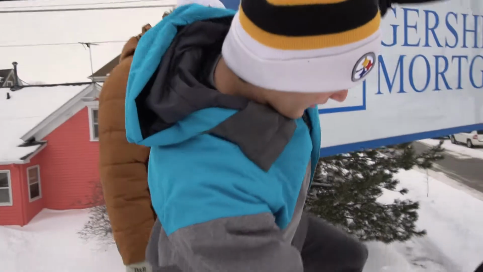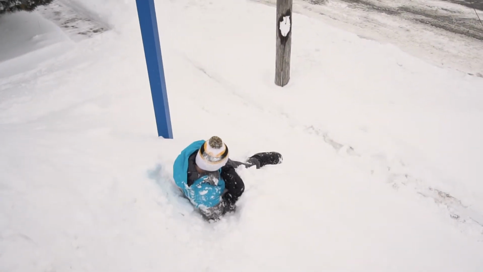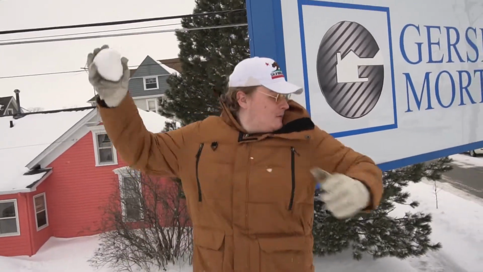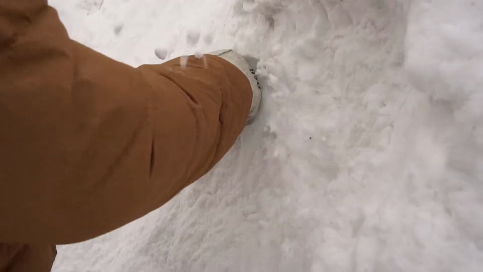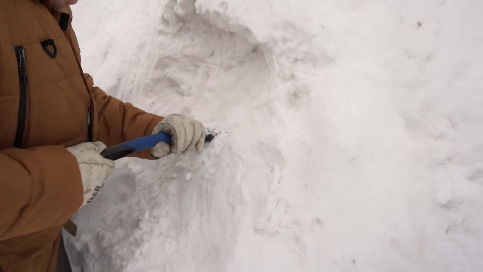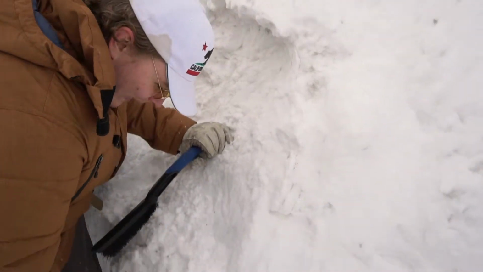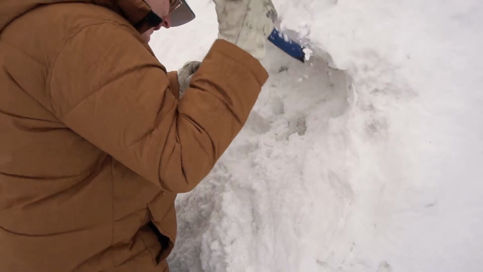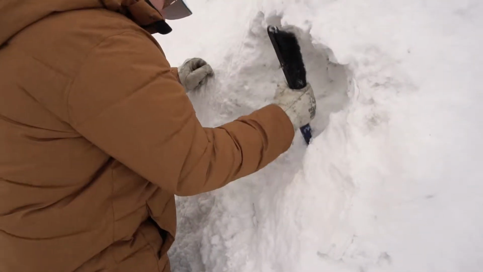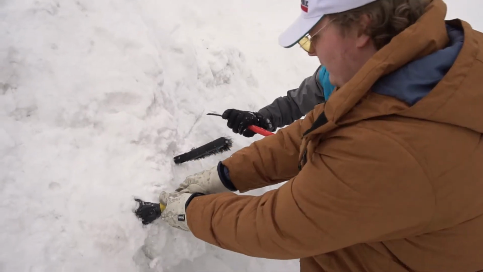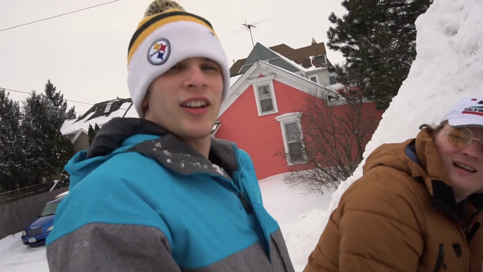I'm a front foot. Getting there. It sucks.